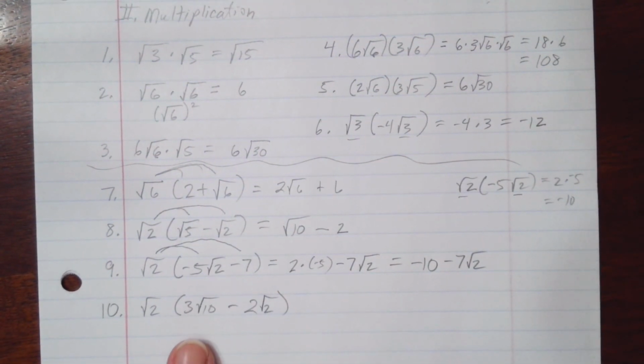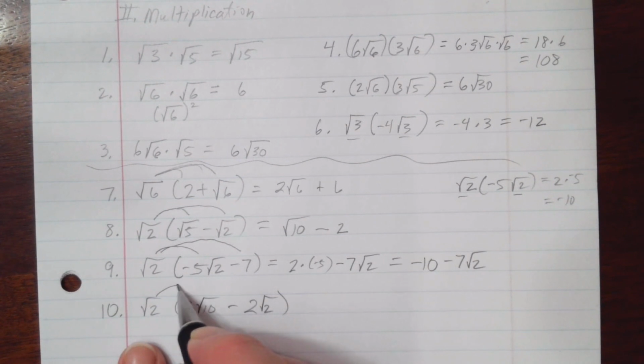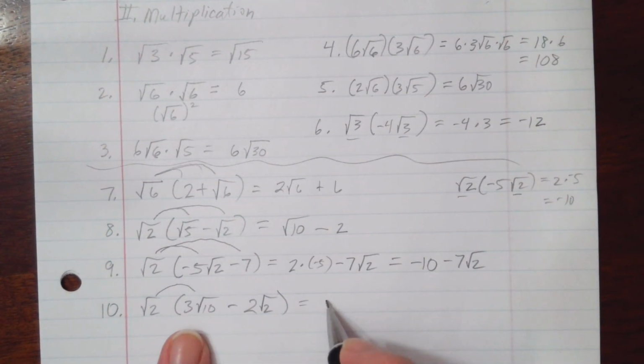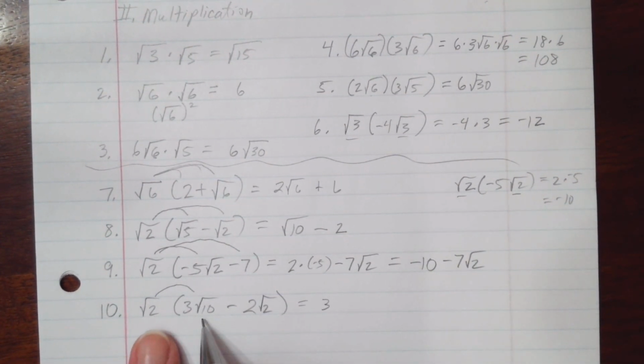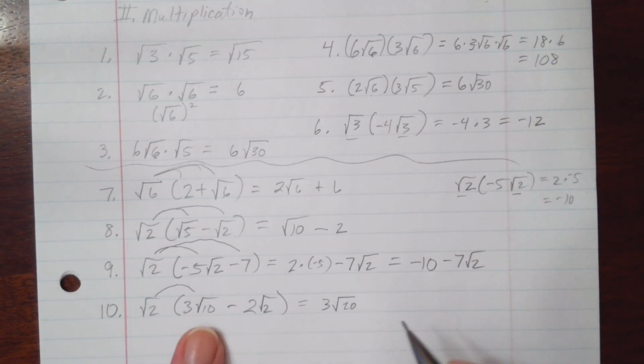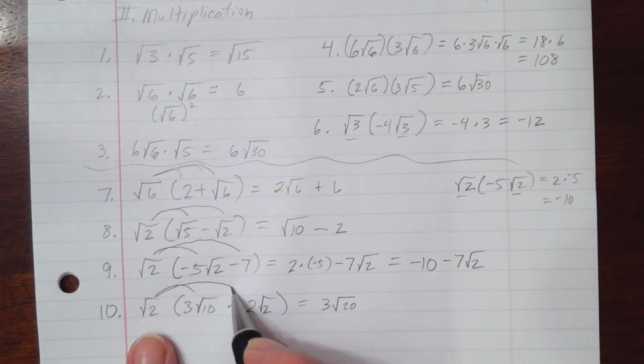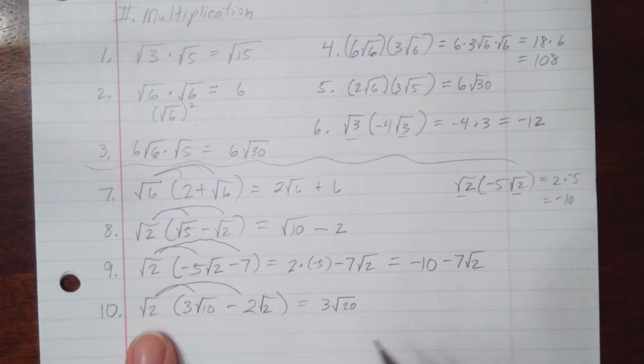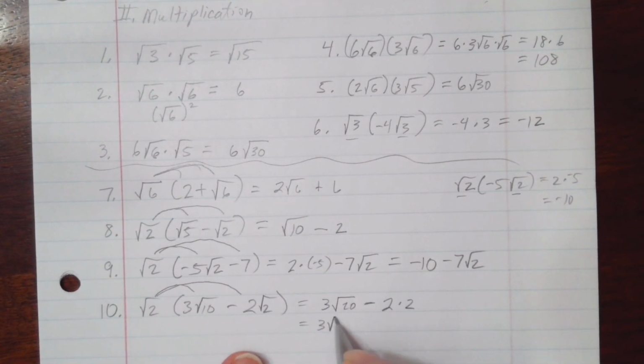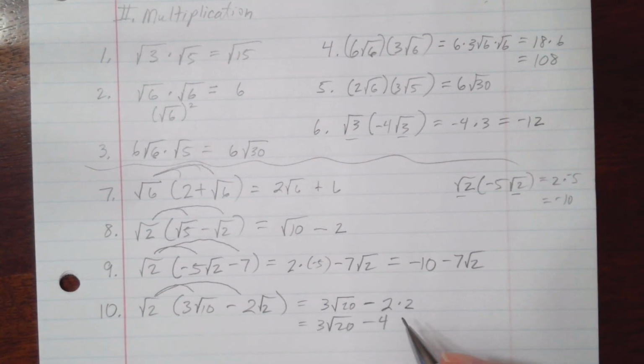All right, let's look at number 10. So here when you multiply the 3, we can't do anything with that, but we can multiply the square root of 2 times the square root of 10, and we get the square root of 20. And then the square root of 2 times minus 2 square roots of 2. So we're going to have a minus, because it's a positive times a negative. Now the square root of 2's can be multiplied together, and you get 2. But don't forget you also have this other 2. And so you're going to end up with 3 square roots of 20 minus 4.